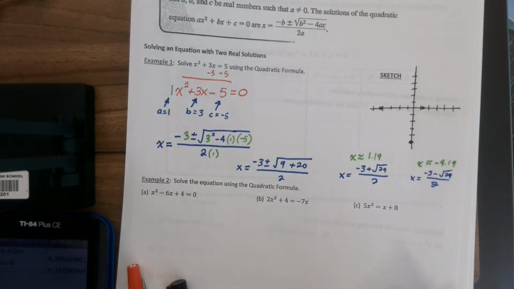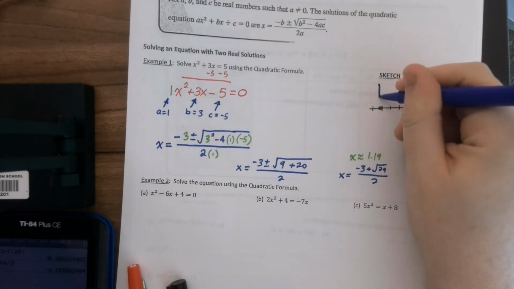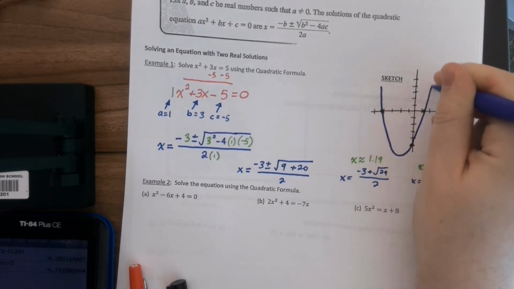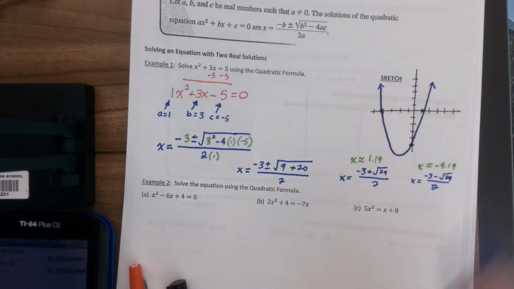So already, just from this, we know that our parabola is going to look something like this. There we go. That's our parabola. That's a sketch of our parabola. And we're done. Pretty nice, right?